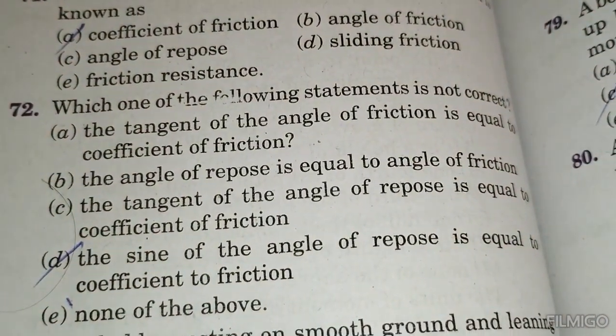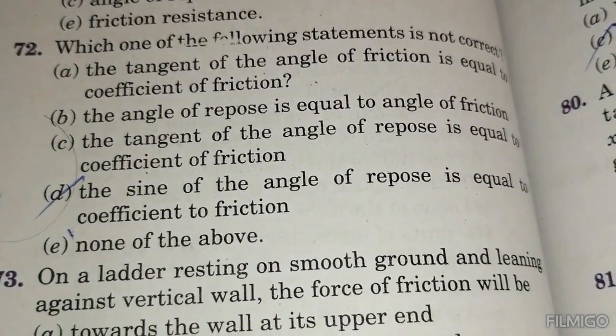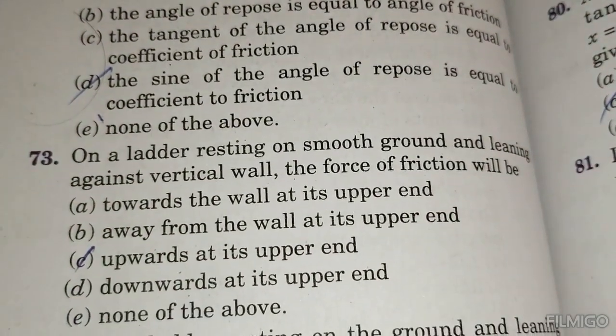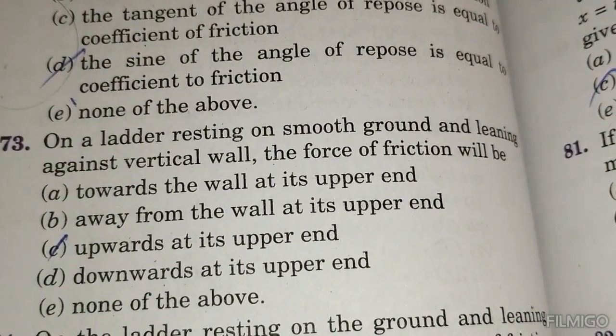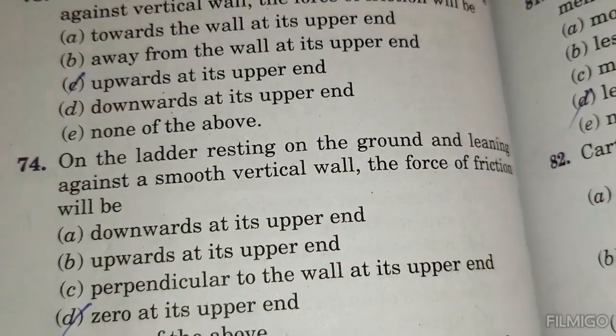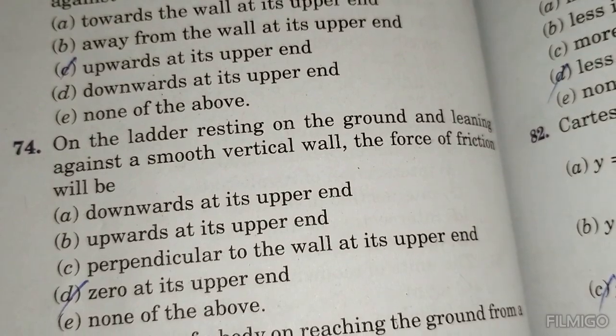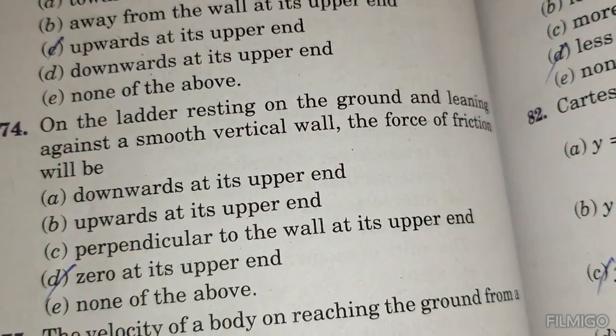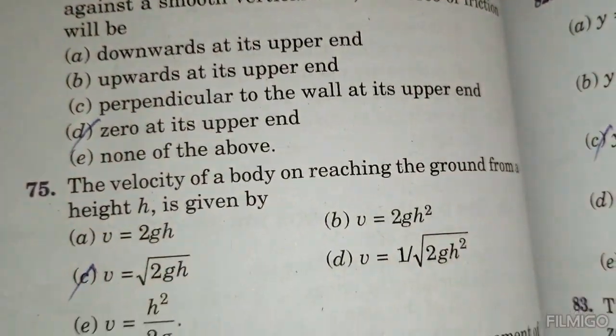Which of the following statements is not correct? The tangent of the angle of repose is equal to the coefficient of friction. For a ladder resting on smooth ground and leaning against a vertical wall, the force of friction will be directed upward at the upper end. For a ladder resting on the ground and leaning against a smooth vertical wall, the force of friction will be 0 at the upper end.